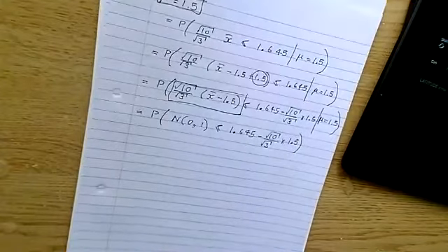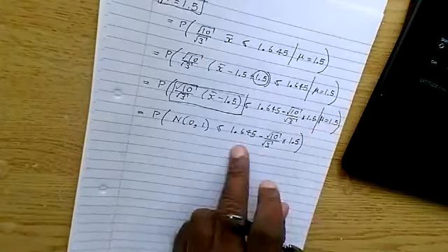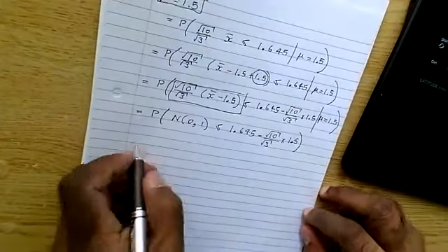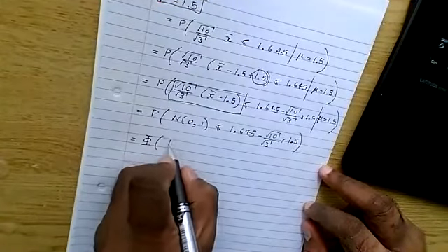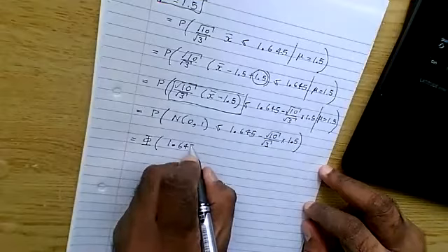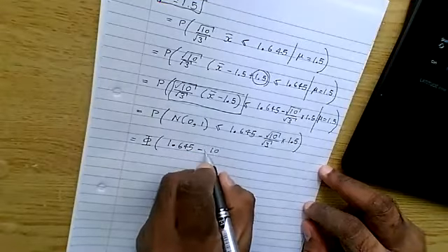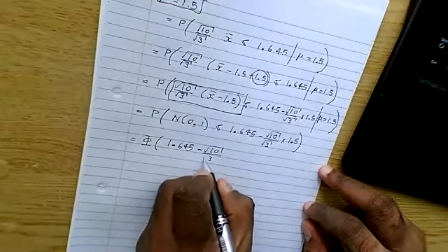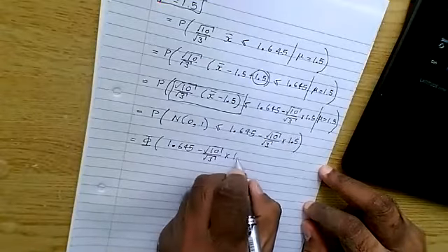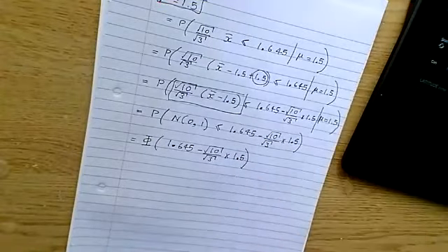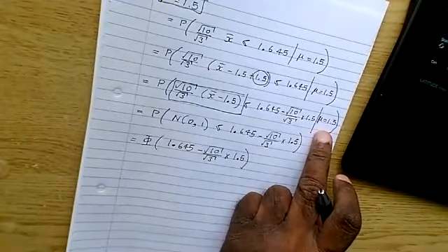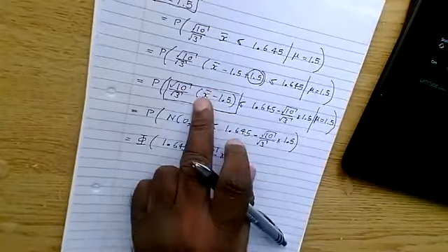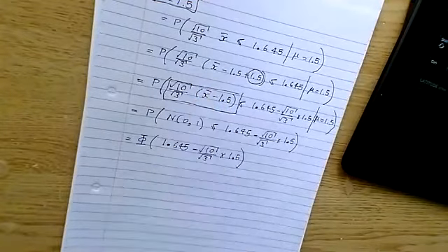Once again, we don't need the conditioning anymore. This is equal, and now this is the 5. The reason we don't need the conditioning is because we have used the conditioning to argue that this has a standard normal distribution, so the conditioning is not needed anymore.